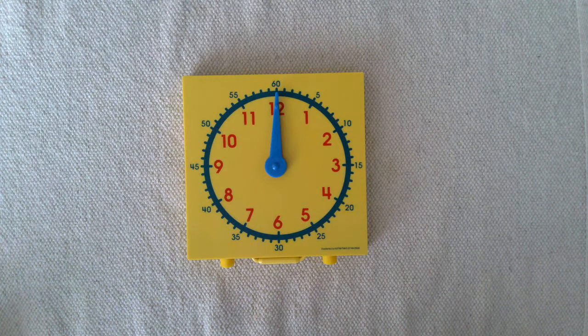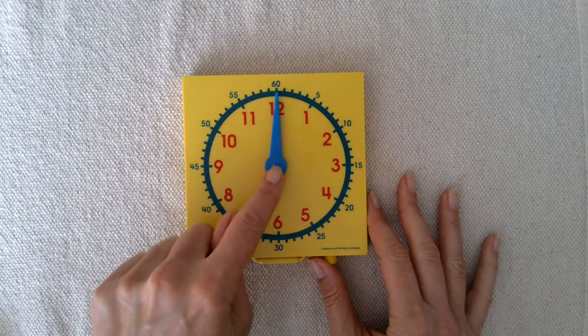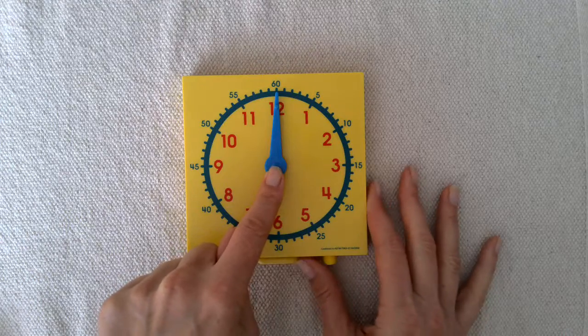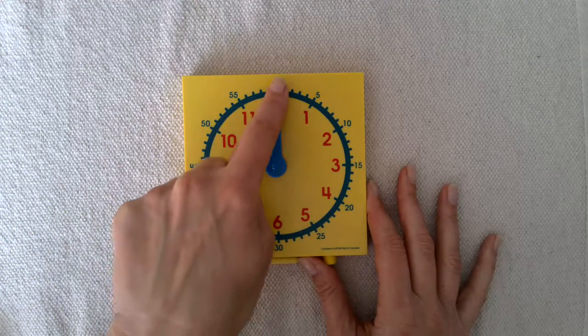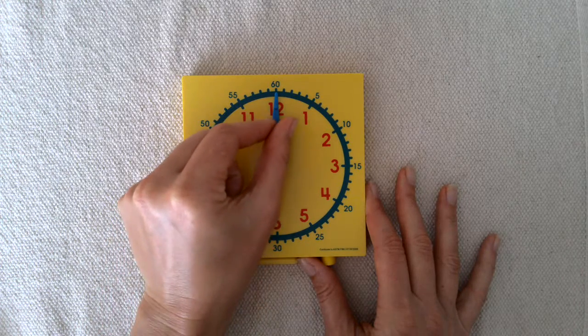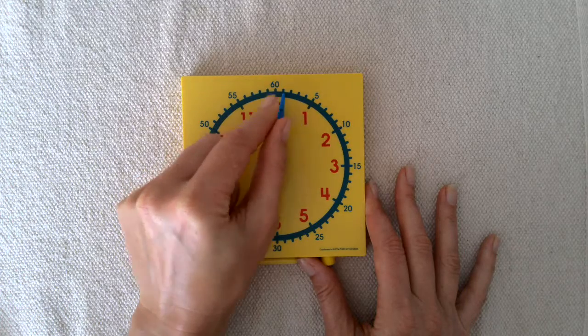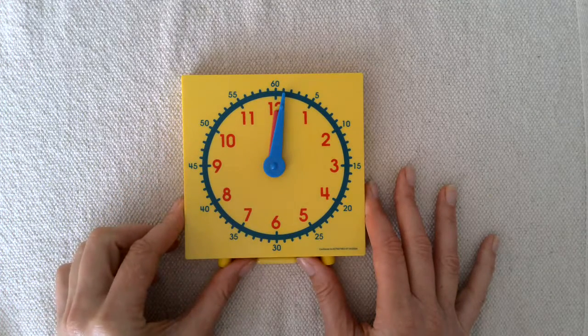In today's video, I'm going to give an introduction to the analog clock. So here we have our long hand. This is also called the minute hand, and it's in its starting point, pointing straight up and down. If I move my minute hand to the very first tick mark, that represents 1 minute that has passed.